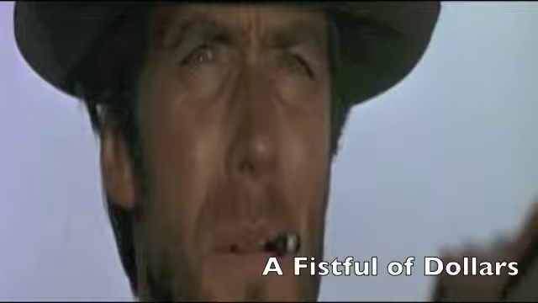This clip from A Fistful of Dollars uses close-up shots of Clint Eastwood to convey the bold confidence his character has in his words. It also builds up tension before the final shootout scene.